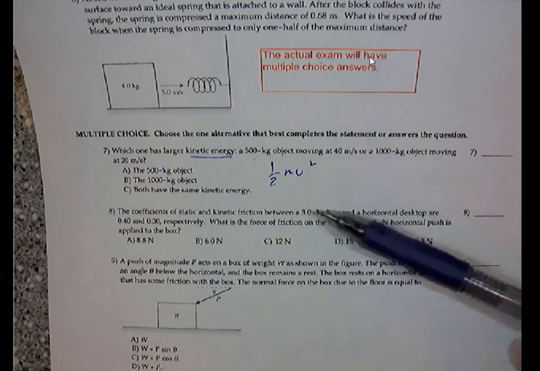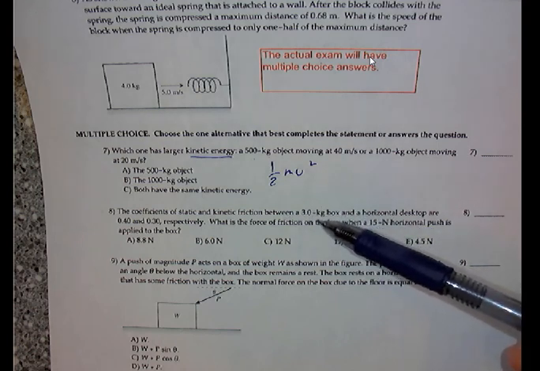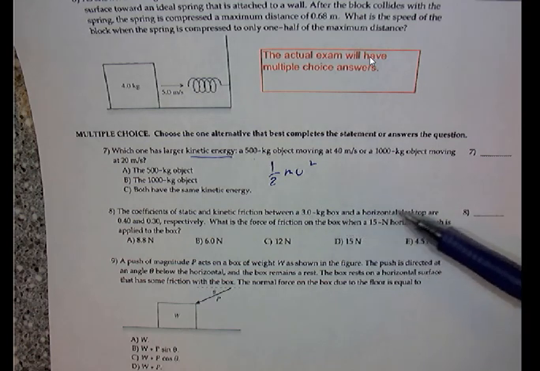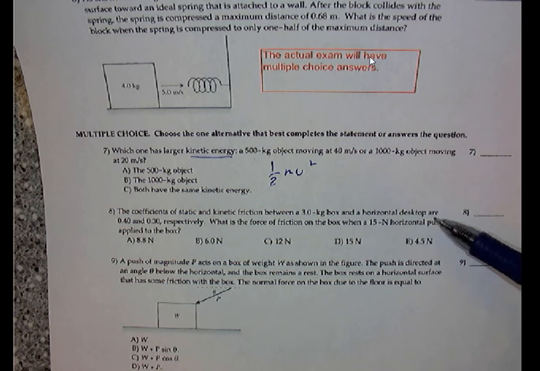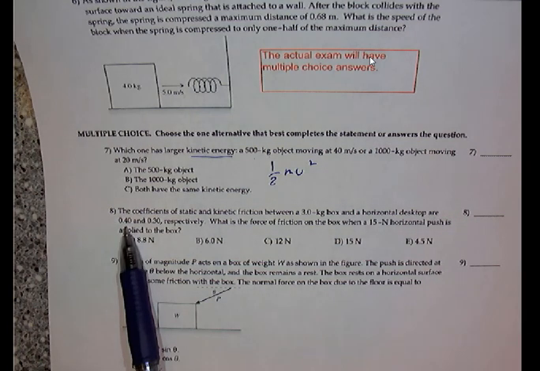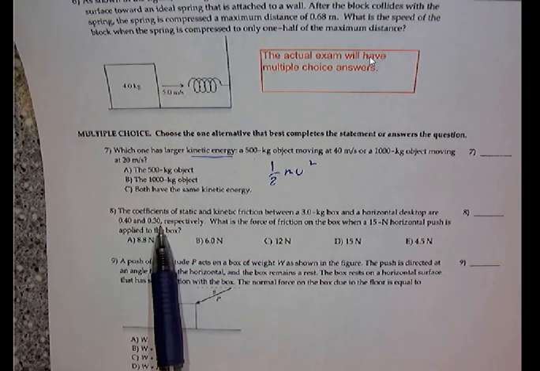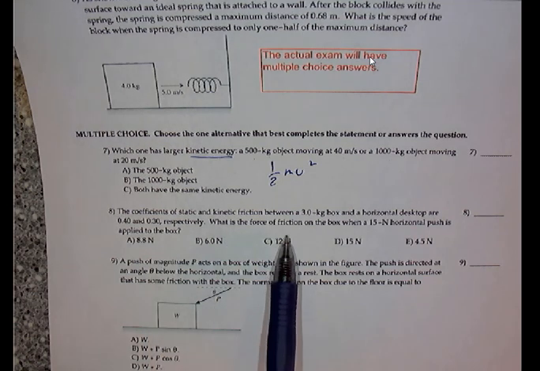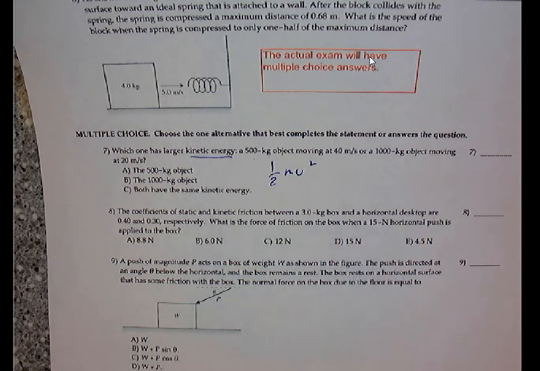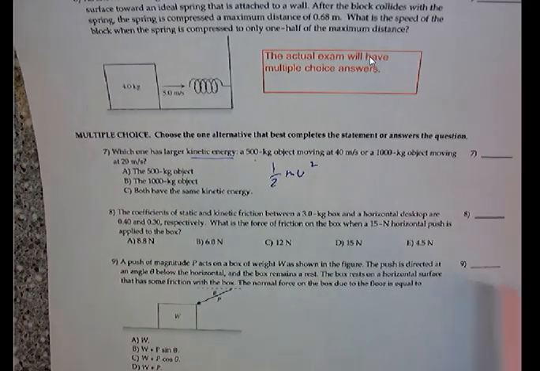Number 8, the coefficient of static and kinetic friction between a 3 kilogram box and a horizontal desktop are 0.4, okay, so that's for static, 0.3 for kinetic. What is the force of friction when a 15 Newton horizontal push is applied to the box? Okay, so this is going back to chapter 5. Let's take a look at this.